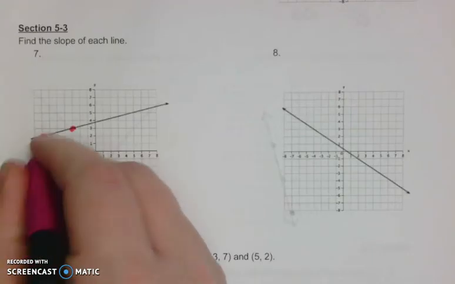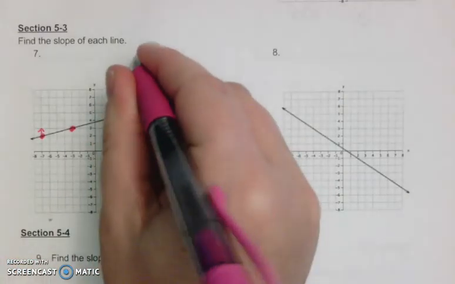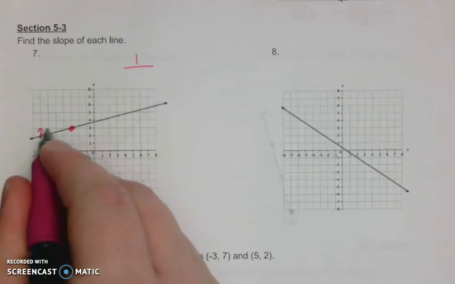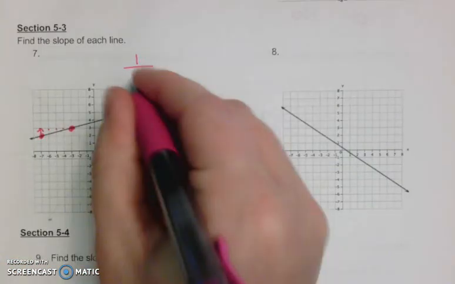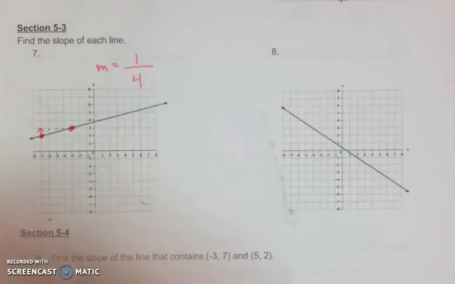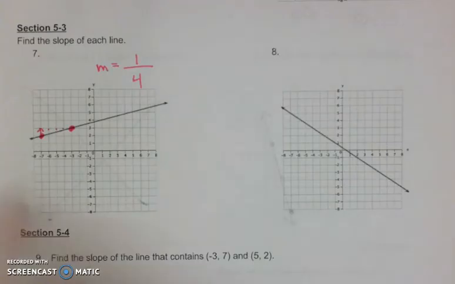So I have to go up 1. So my rise is 1. Over, how far over? 1, 2, 3, 4. So my slope is 1/4. See how it's going up? Positive. And then number 8, pick 2 points here.